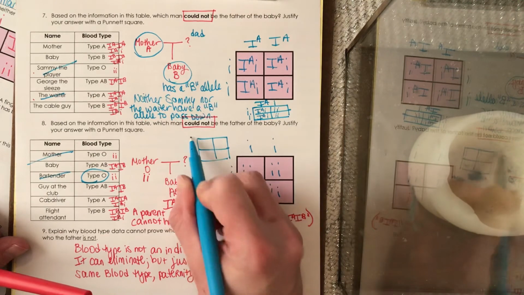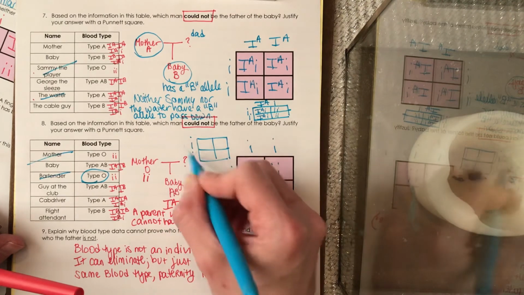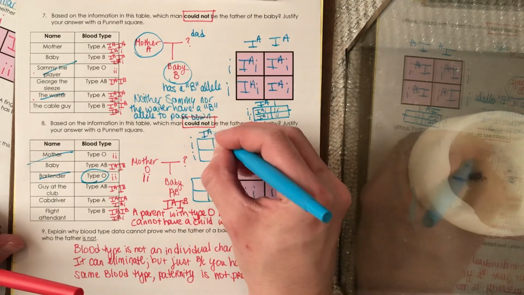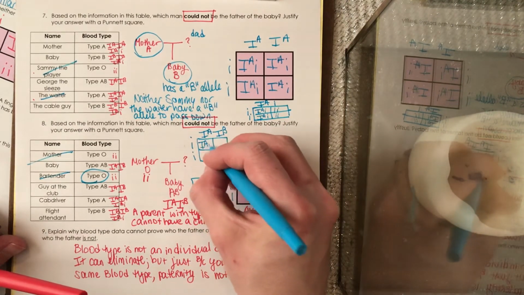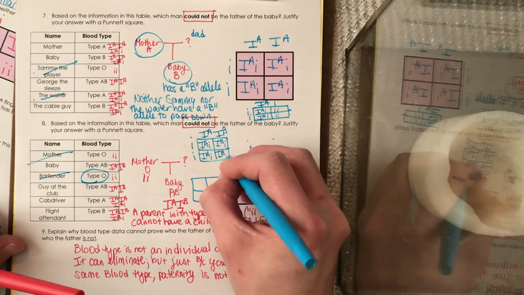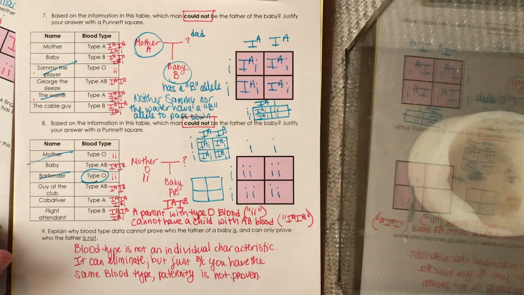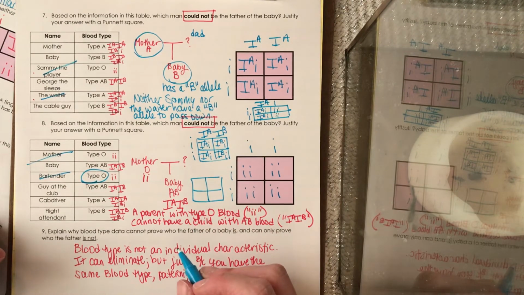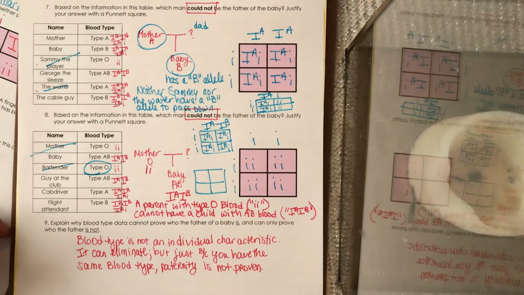So even if the mother was type O blood and her partner was type AB blood, there's only the possibility that a child from that pairing would be type A or type B. So there you go. So I guess that's really that.